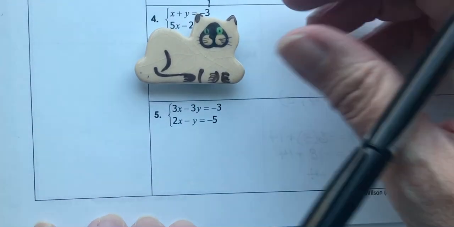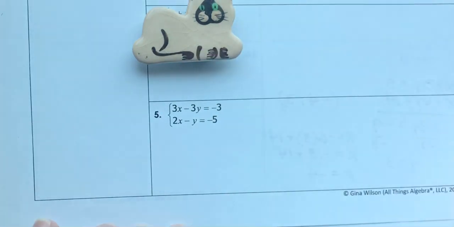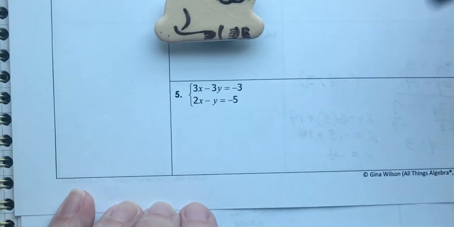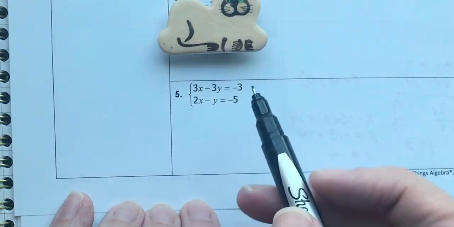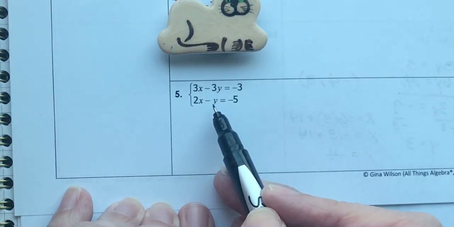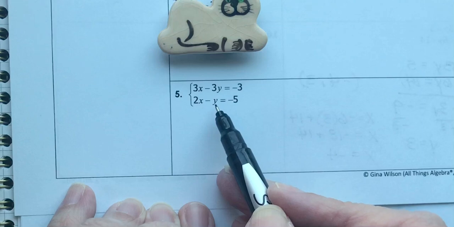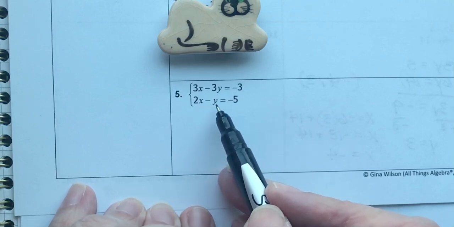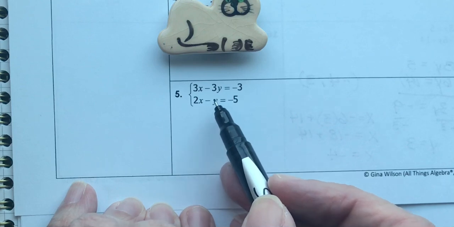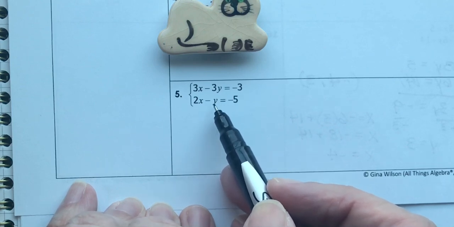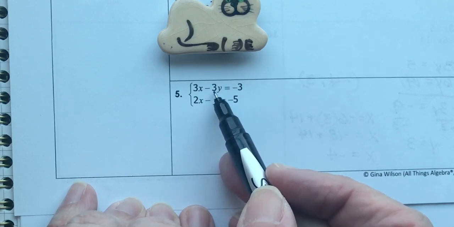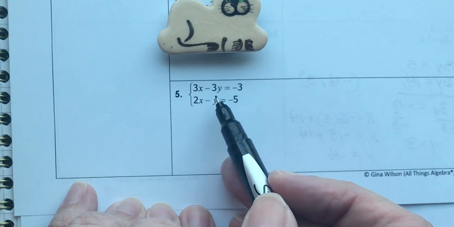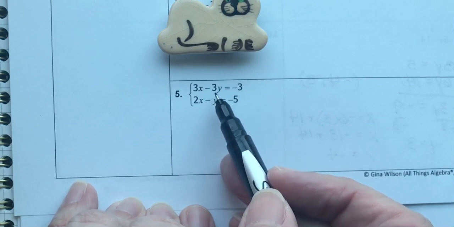Okay, so on number 5, Simon likes odd numbers. So Simon picked number 5. On number 5, I'm looking at these two equations and I'm saying if I only had a 3 in front of this y. So you kind of notice a common theme going on here. We have one solo variable and we're just multiplying by the coefficient of its counterpart in the other equation.